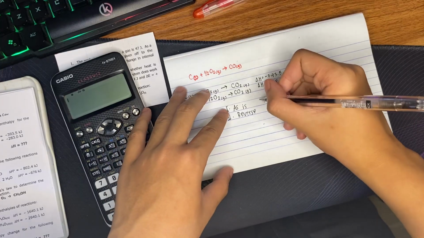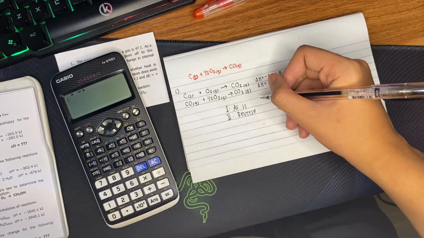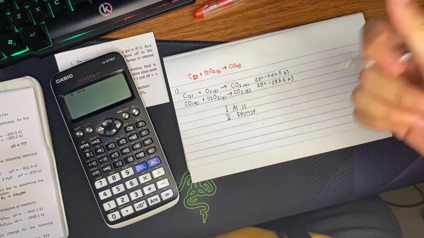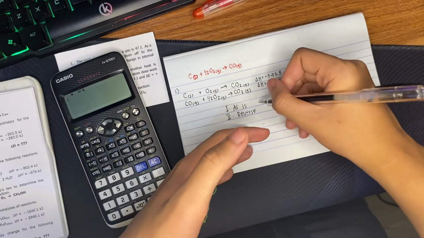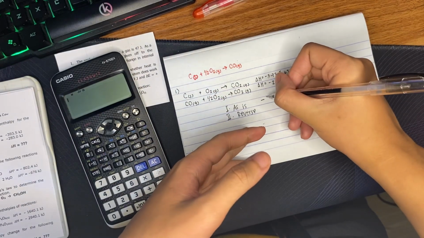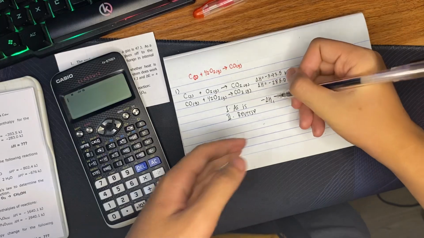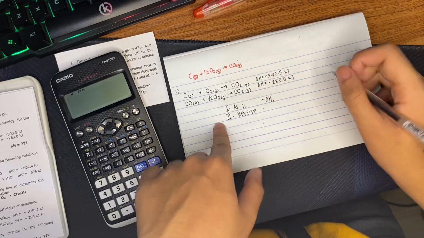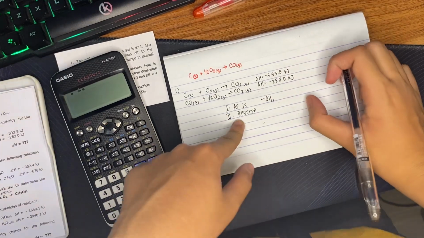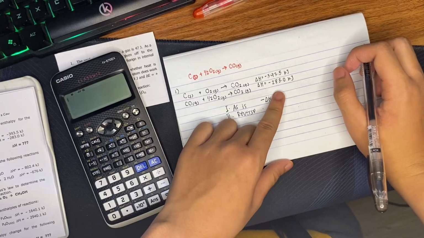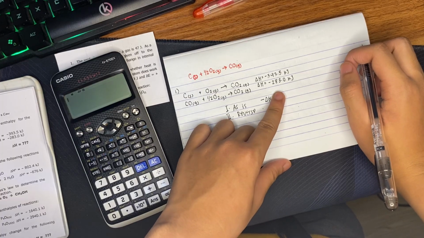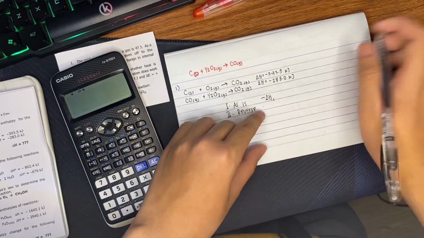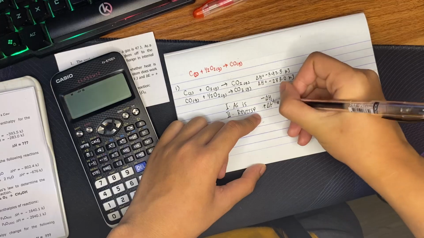Take note, ladies and gentlemen, if we reverse the equation, we're also gonna change the sign. Now, let's take note of the enthalpies of each equation. Since equation number 1 remains as is, it is still negative delta H1. Next, the second is reversed. From the original equation, we have negative H2. Since we're reversing the second step, from negative this becomes positive H2.